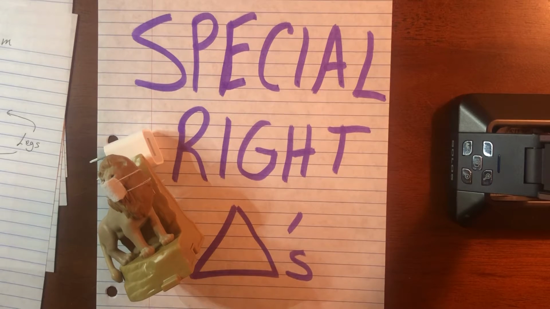Today we're going to be talking about some special right triangles. If you had geometry last year, and I know some of you did and some of you didn't, a lot of this might be review, but it's going to be important that you understand it so that you can understand what we're going to be doing next. Those of you who haven't had geometry, this is all going to be new, I'm sure. So let's get right to it.